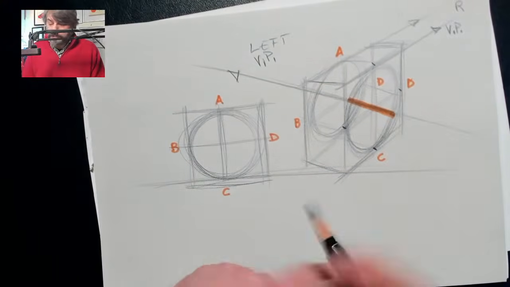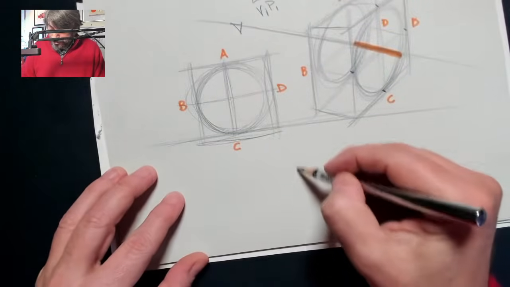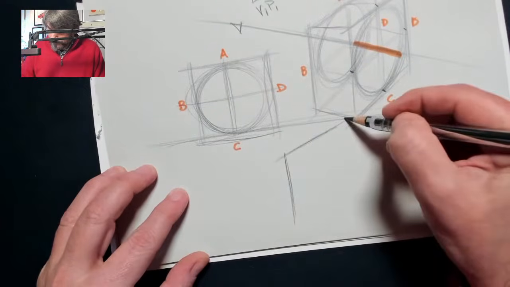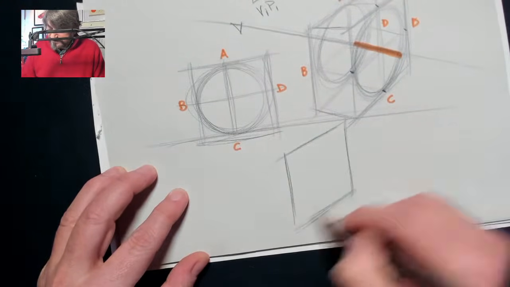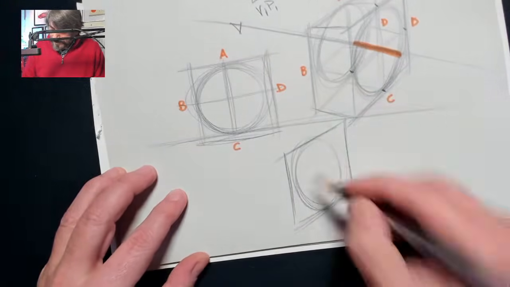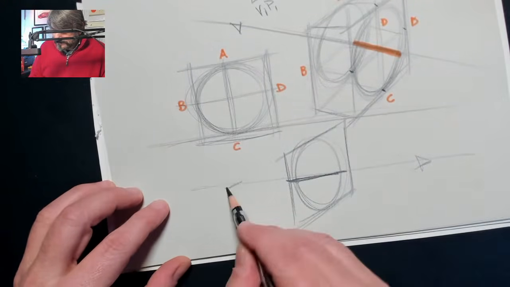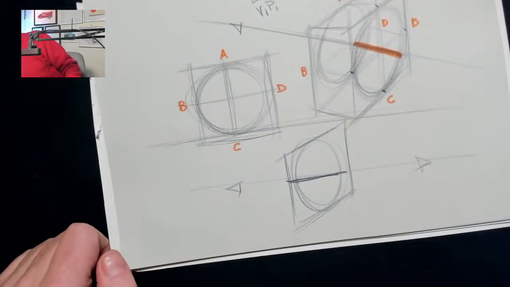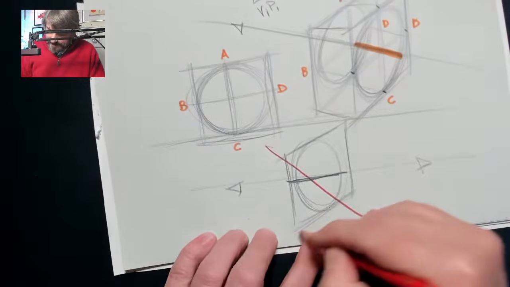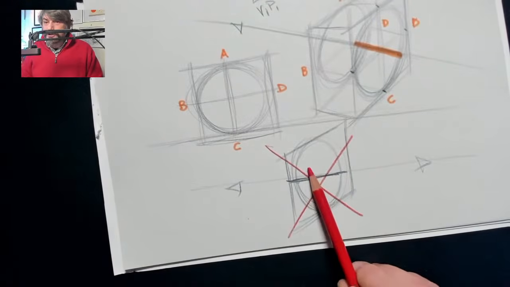Because a lot of people, what do they do? They don't know where the minor axis goes. And some people do that. Look, I show you here. This is the square in perspective, and they make their ellipse like this, with a minor axis that is horizontal. Okay, so when you see that, we know that this is a mistake. When you do that, it looks like the suspension of your car is broken.